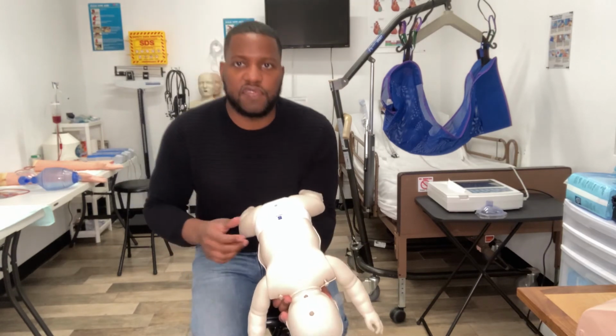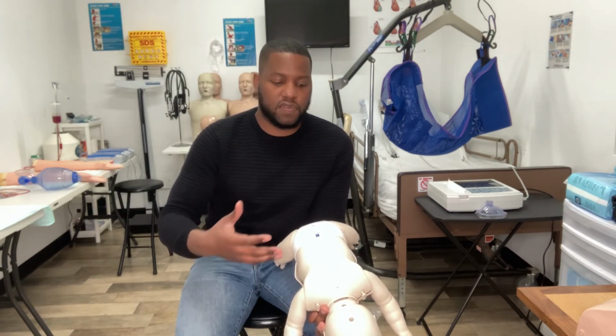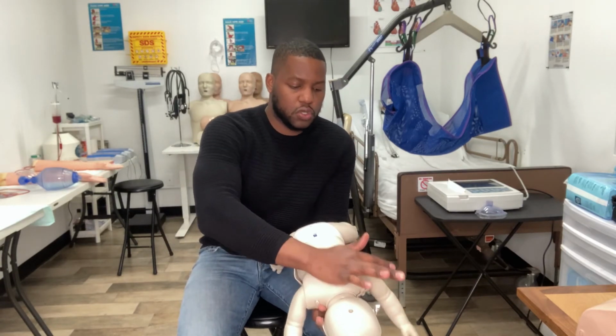Why should you keep the infant slanted towards the ground? Well, if you stated that because we want to use gravity to allow the object to fall out, that's correct. All right, so you want to deliver 5 back slaps, and this patient is responsive. So that's why I'm performing this technique.